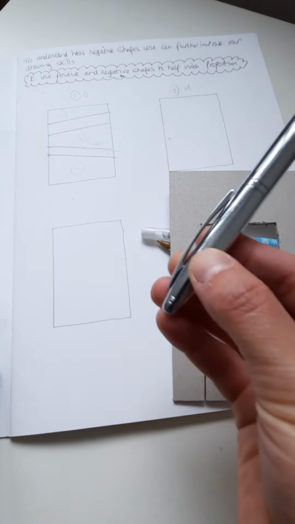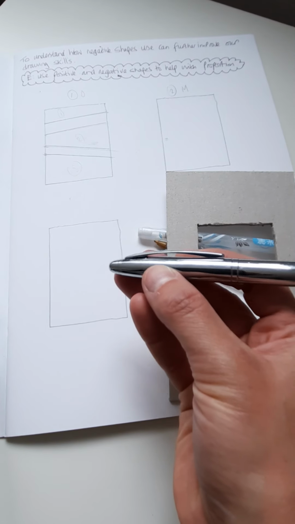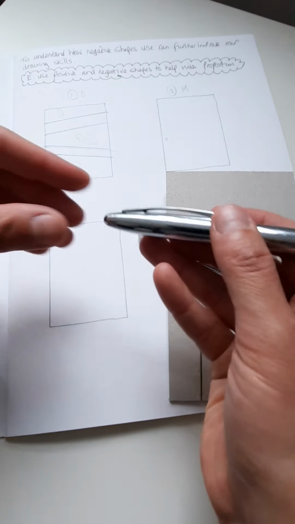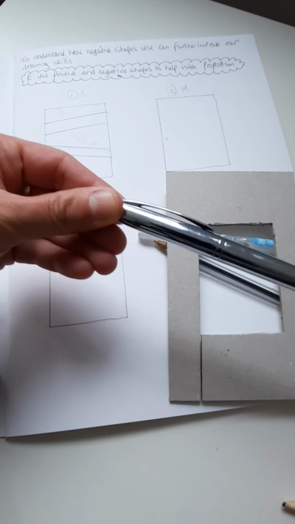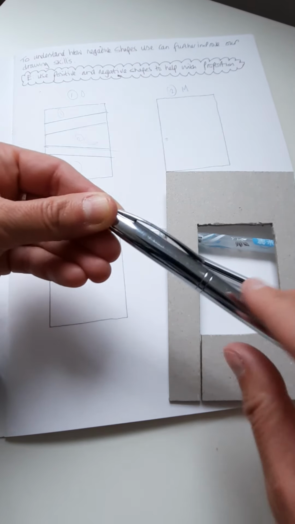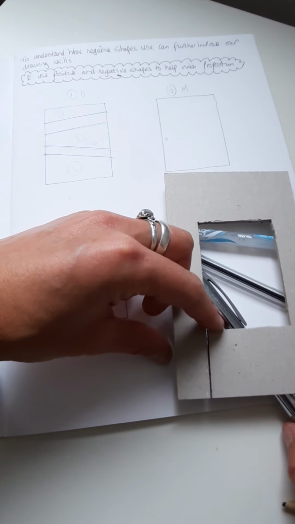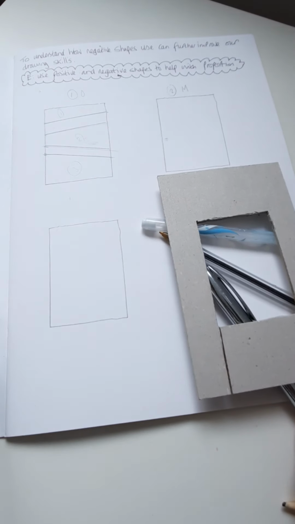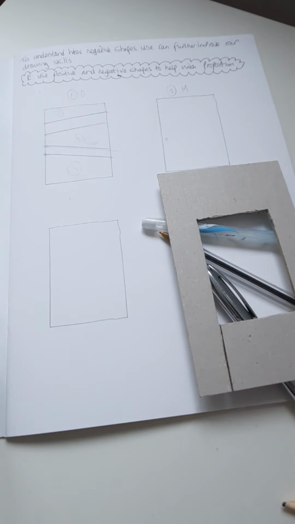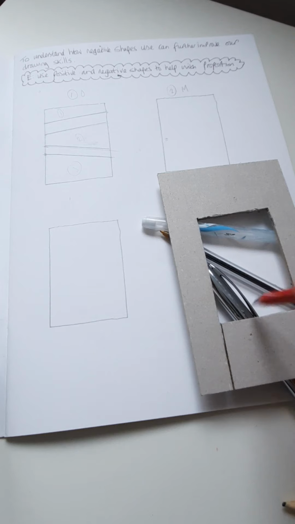Okay, but this time I want you to try and find a more complicated image, something that's also got a negative shape inside of it. So this pen is absolutely perfect, because can you see that negative shape there? Okay, so if I put this one into my viewfinder, we have now got how many negative shapes? We've got 1, 2, 3, 4, 5.